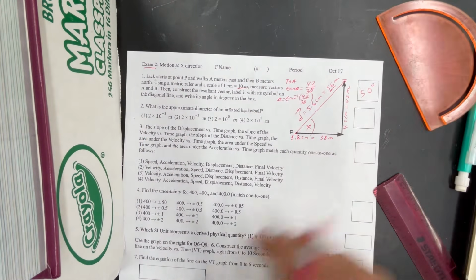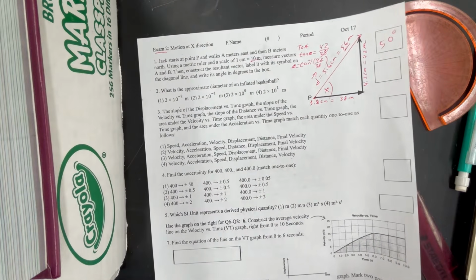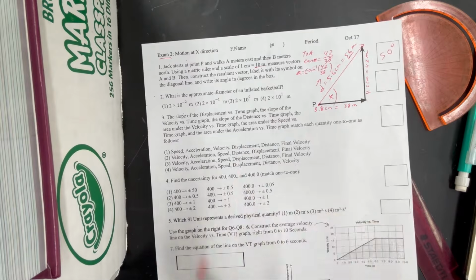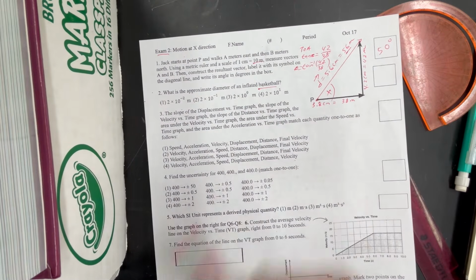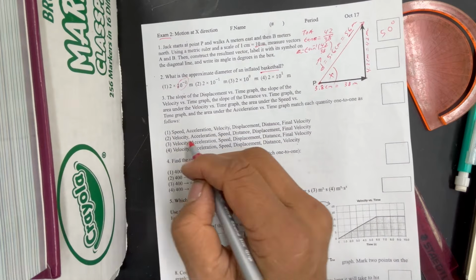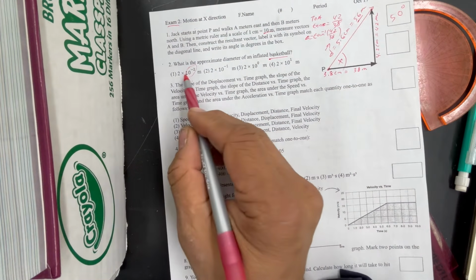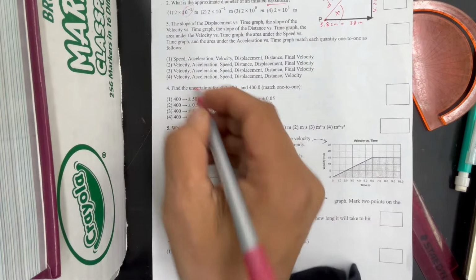Problem number 2. What is the approximate diameter of a basketball? Now this by itself is 1 centimeter. 1 centimeter times 2, which is 2 centimeters.